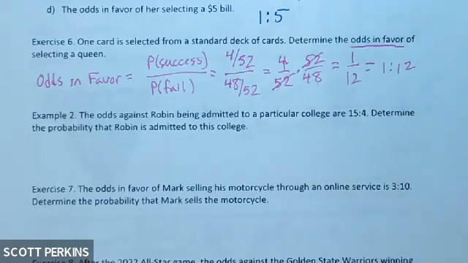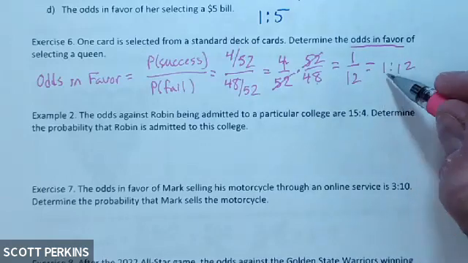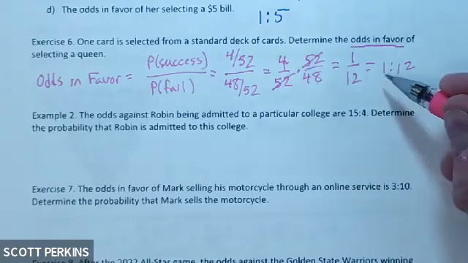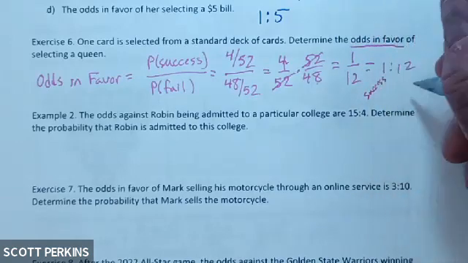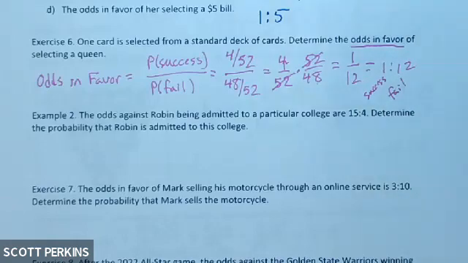So since this is the last odds problem where we're calculating them, I'm just going to ask this. In this case, the 1 represents what? Successes. And then the 12 represents failures, okay, because it's odds in favor. Wonderful. All right, just a couple more problems and we're done with this section right here.